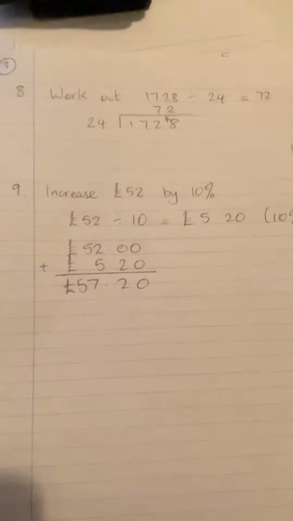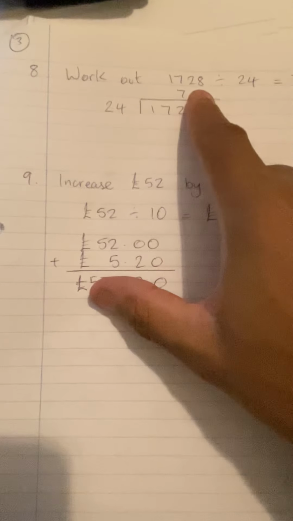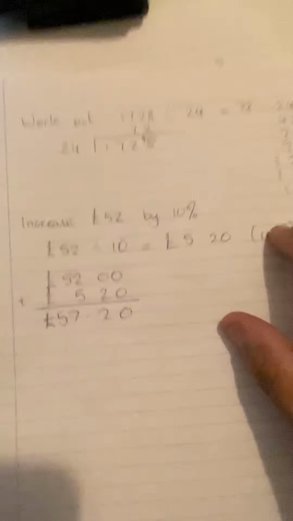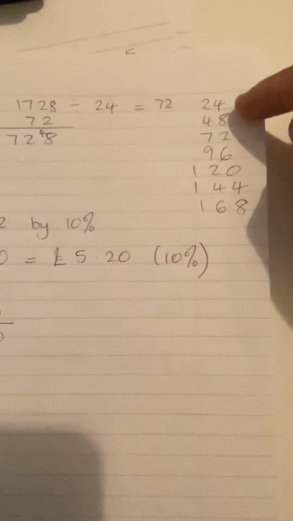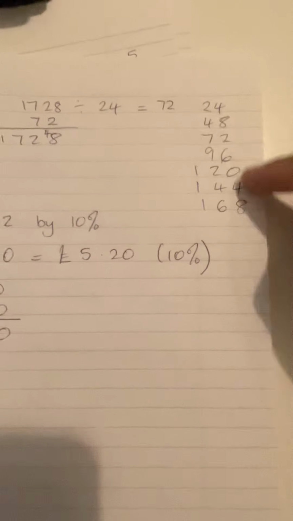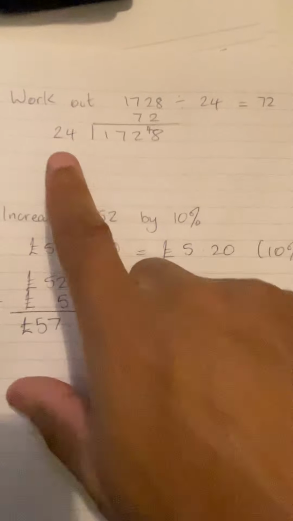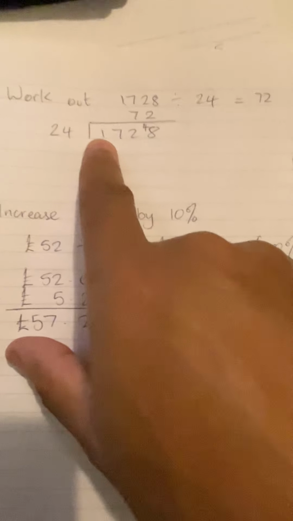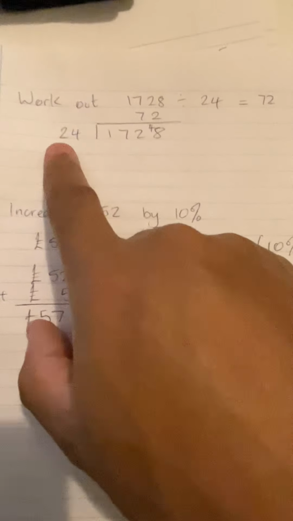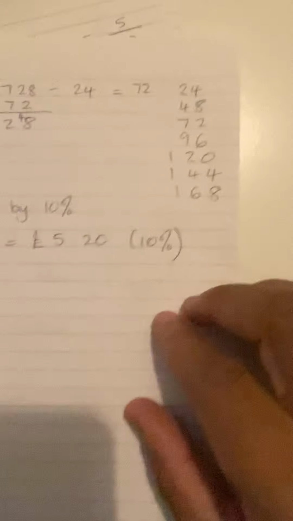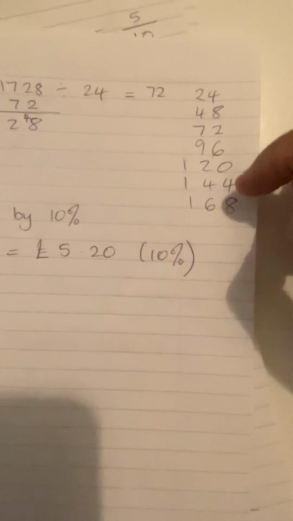Last two. Question 8. Work out 1,728 divided by 24. So really, as you can see, I've worked out my 24 times table. So I've just kept on adding 24 each time. So I said, how many 24s go into 1? Can't do it. How many 24s go into 17? Can't do it. How many 24s go into 172? So I come to here and I'd say 1, 2, 3, 4, 5, 6, 7.